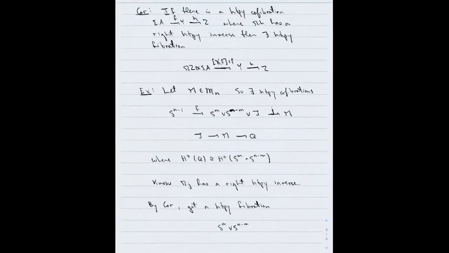So when we look at this inclusion of the n-1 skeleton into M and take its fiber, we get loop M half smash the sphere. And that sphere is a suspension.